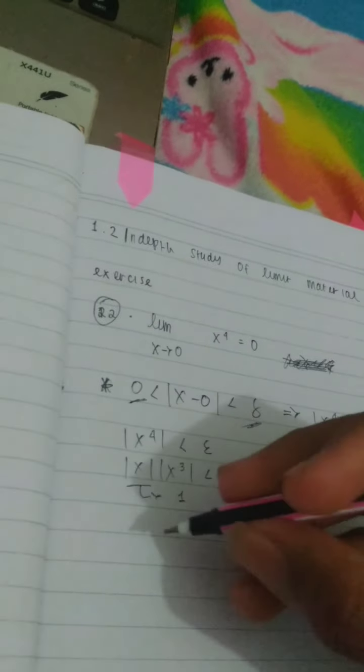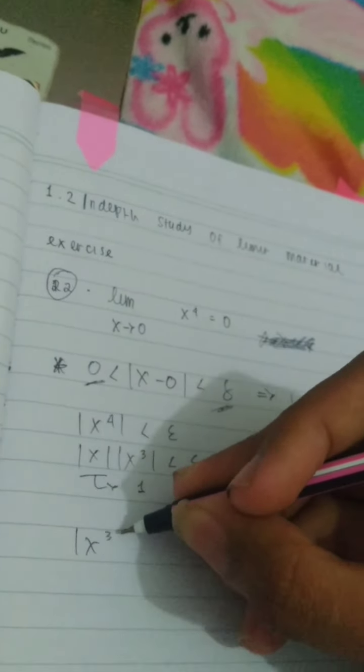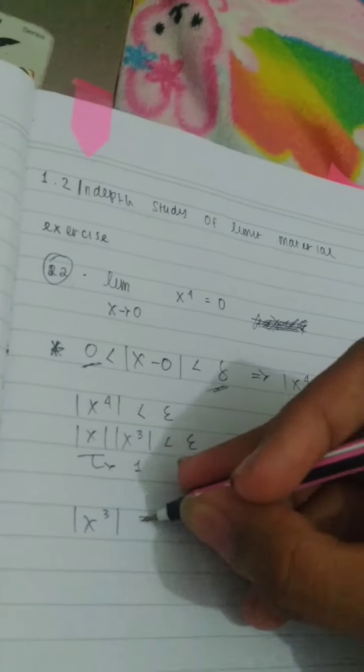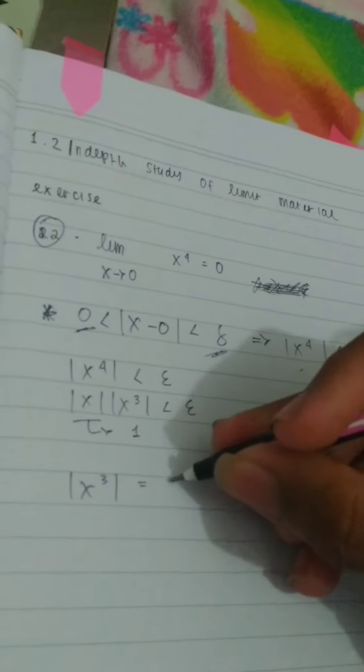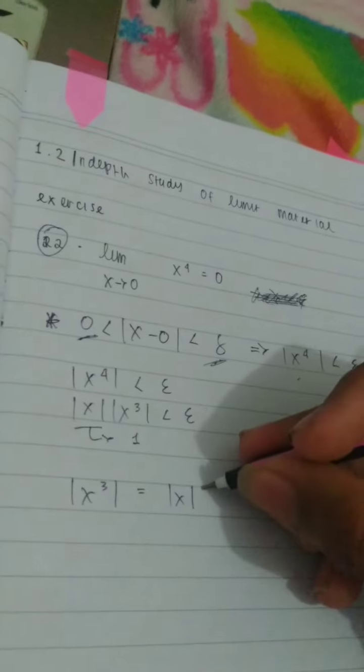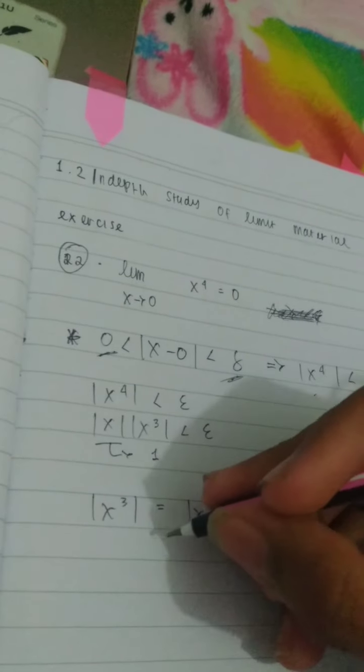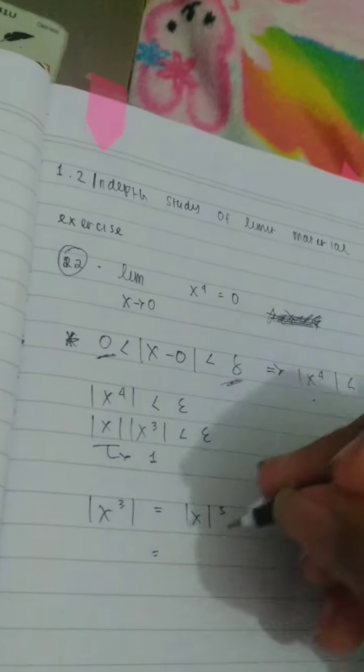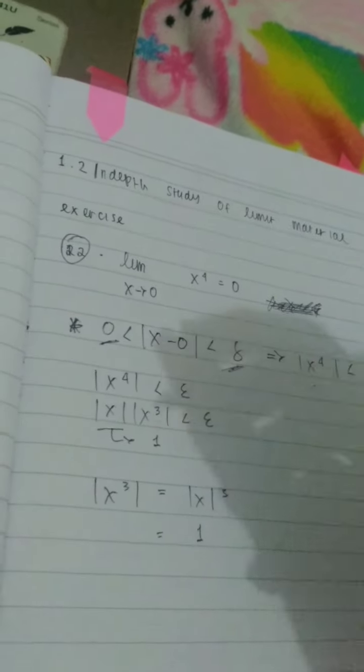So we move to x³. We know that x is 1, so x³ is 1.